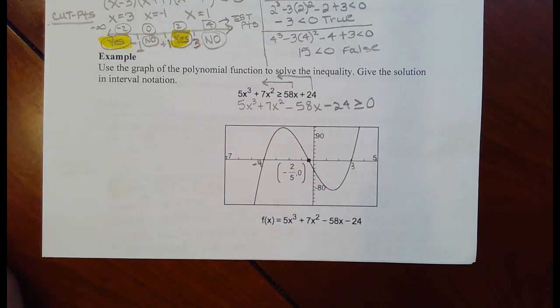And again, this relates to the beginning of this lecture in section 3.6, where I was talking about what portion of the graph constitutes solutions for greater than and what portion constitutes solutions for the less than case.